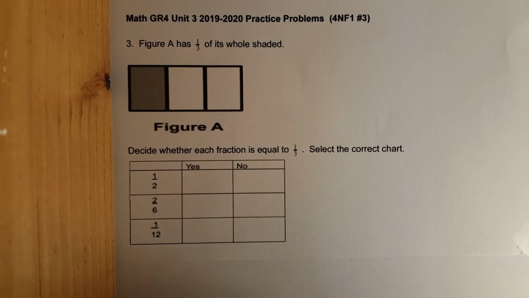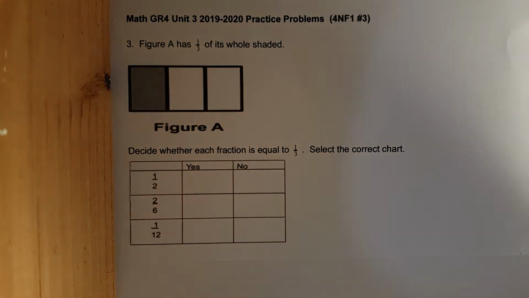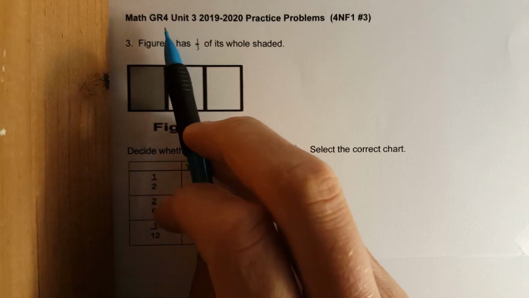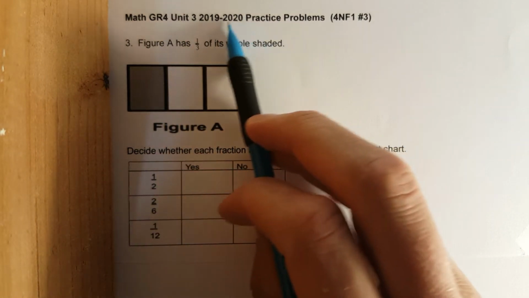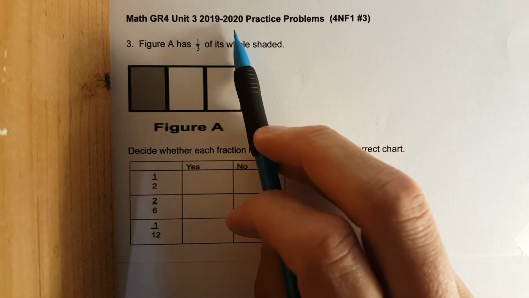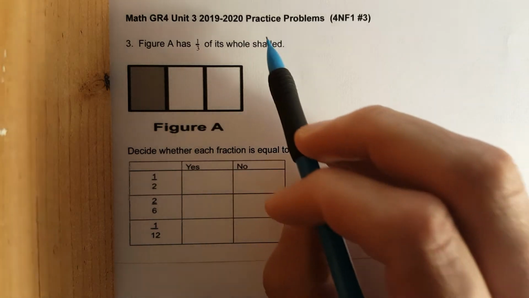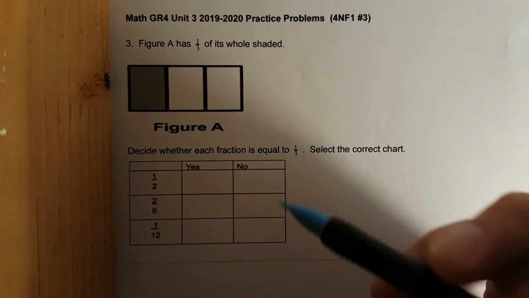Hopefully. All right, we're set up. Let's go. Math grade 4, unit 3, 2019-2020. We are almost into the 2020s. Today is November 6th, Wednesday night, 2019. Practice problems 4.NF.1. This is number 3 on the test.